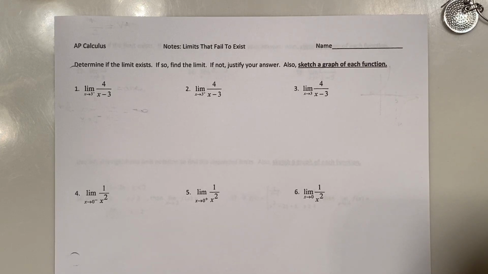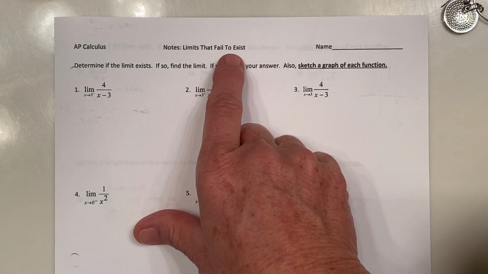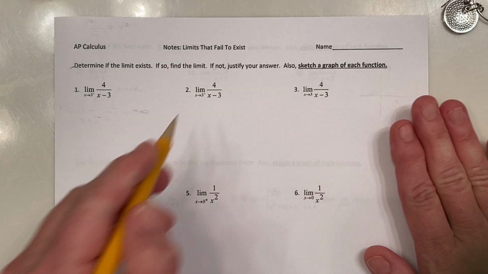In this lesson, we're going to look at notes, limits that fail to exist. Actually, it's just a continuation of things that we've done in the past. I'm just going to add another layer to this. Let's remind ourselves, limits that fail to exist are going to occur for us in two situations.